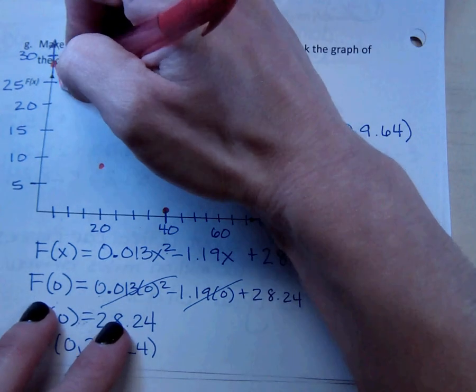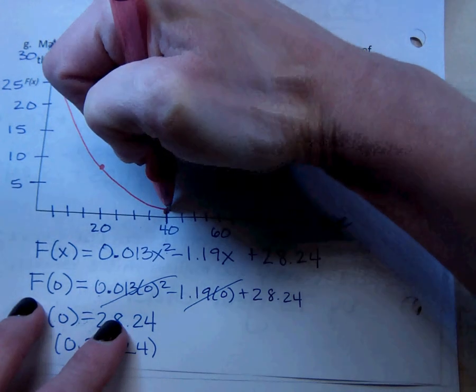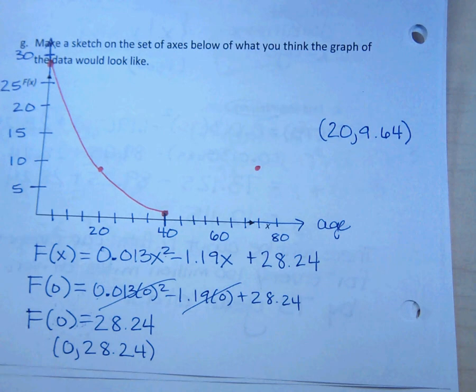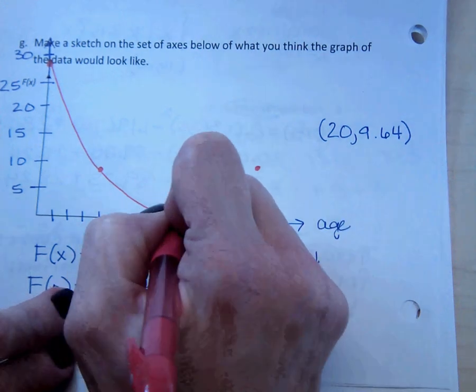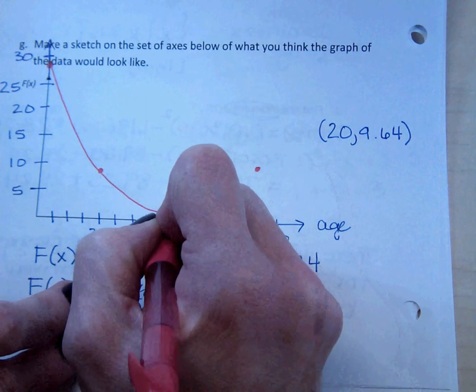The number of car accidents decline as you get older, and then you hit a point somewhere around 40 years old where you're pretty good, you're pretty responsible, you're not getting into too many car accidents. And I don't know if this is exactly the bottom, I'm just estimating to get a good shape of the graph.